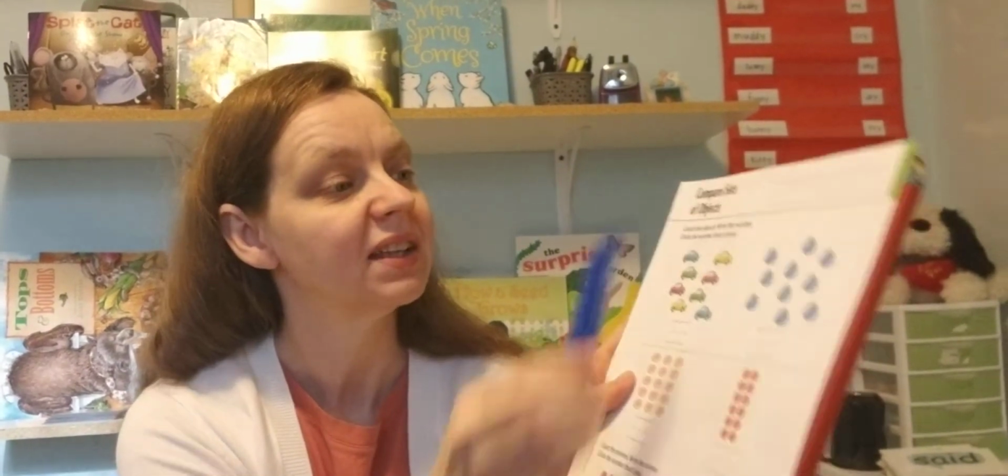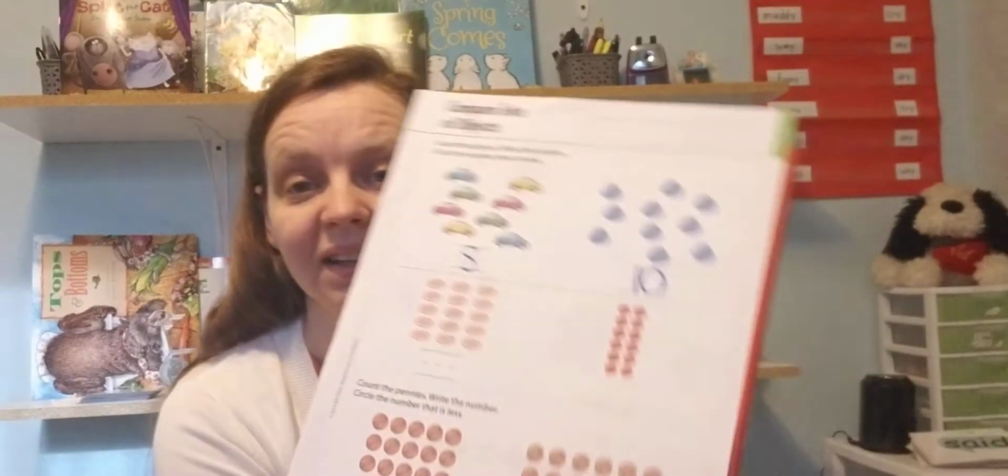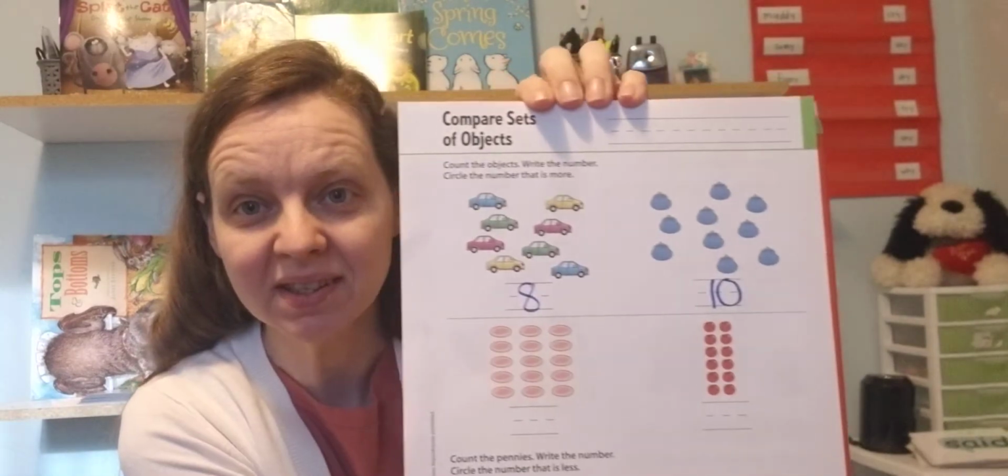Good job. It says count the objects and write the number. That's our first instruction. So we're going to count those cars. So you count, I'll count, and then we'll check. Count the purses. You count and write the number, then we'll check. What did you get? Did you get 8 cars and 10 purses?